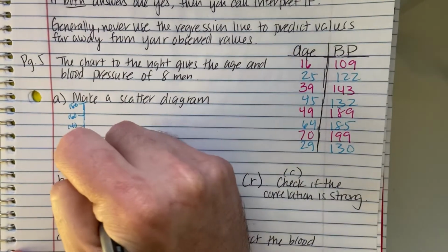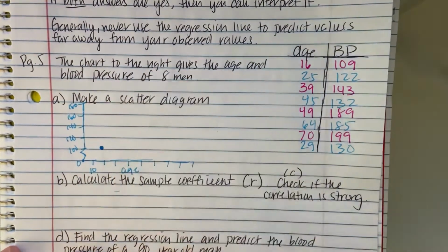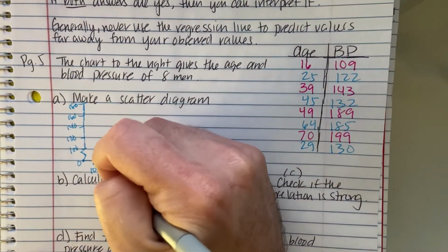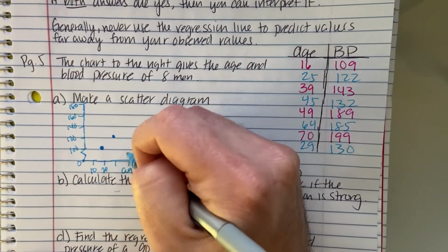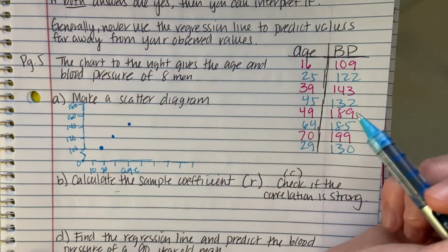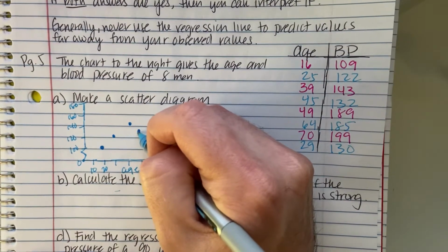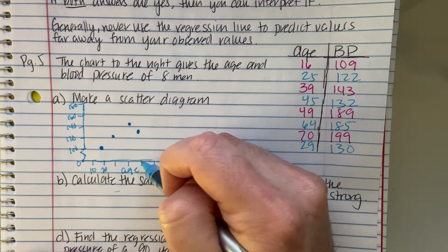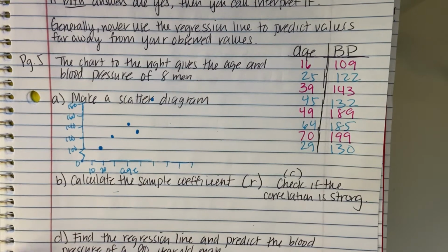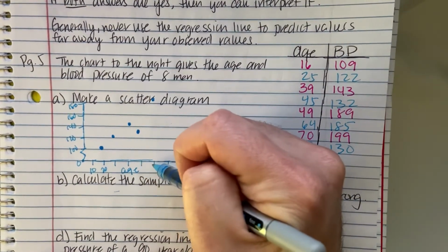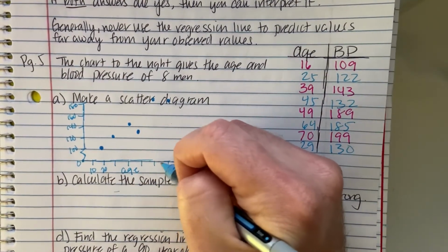Okay, so the 16-year-old has about a 109 blood pressure. 25-year-old, 122. 39-year-old, 143. 45-year-old, 132. 49-year-old, 189, goodness, it's way up there. 64-year-old, 185. 70-year-old, 199.